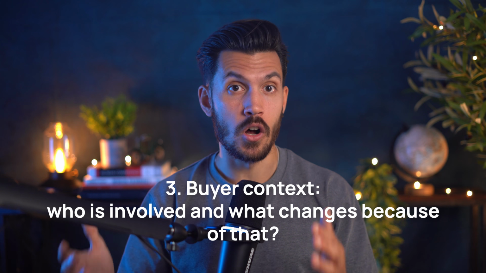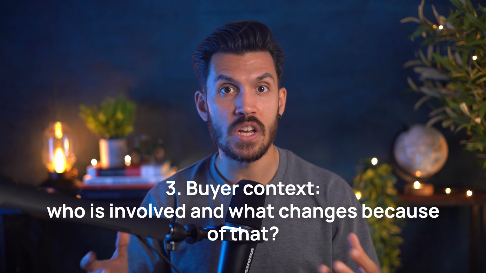Third, buyer context, like who is involved and what changes because of that. For example, a CFO cares about risk, cost, business impact, and maybe prioritization. A sales leader may care more about pipeline quality, rep productivity, forecast confidence, or manager effectiveness. A RevOps leader might care about process, data quality, workflow, and adoption of tools.